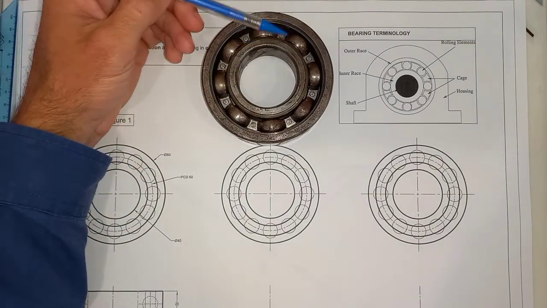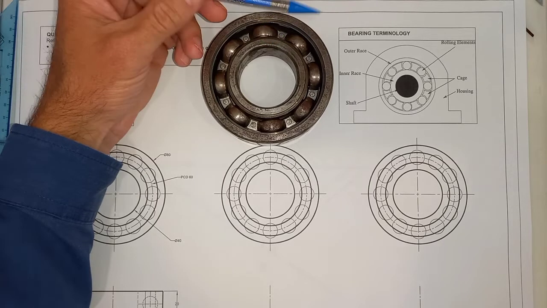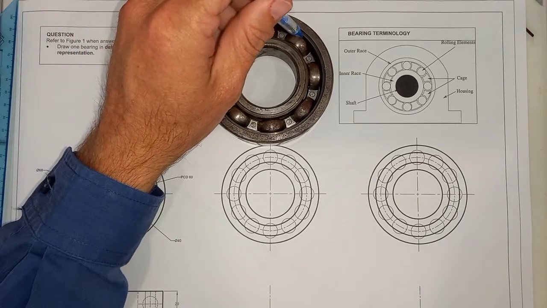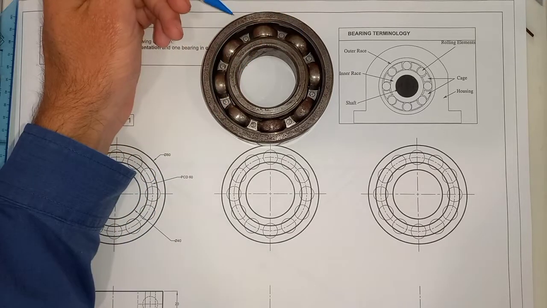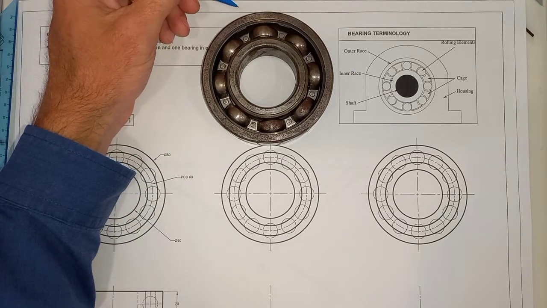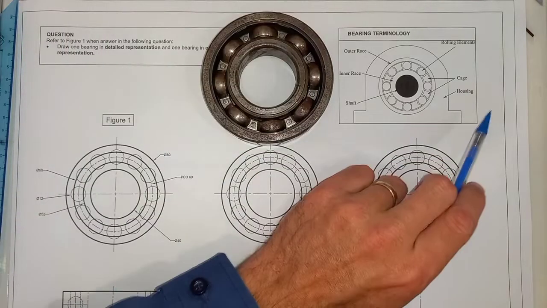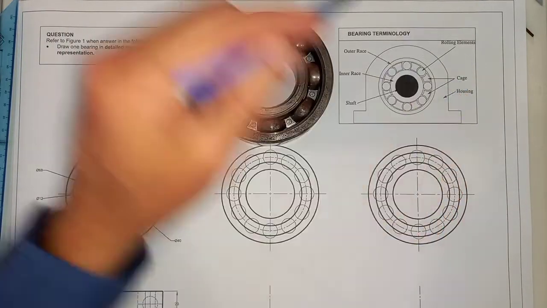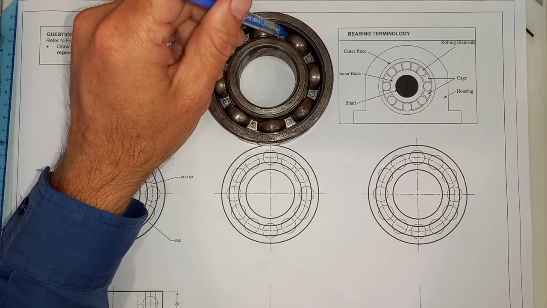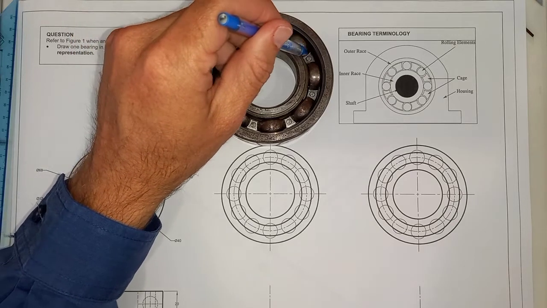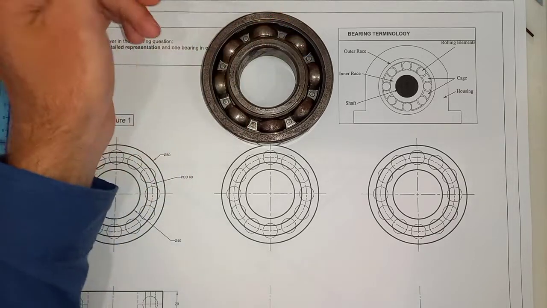Between your two races, you will have your rolling element. In this case, we have a ball bearing, so we have a roller ball, if you like. That's your rolling element. It's inside there. You can't really see them because they are hidden behind what we call the cage. This sheet of material here that has been bent over the ball and then pinned over here is called the cage.